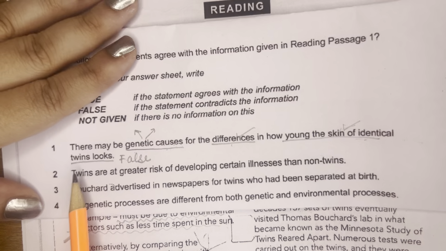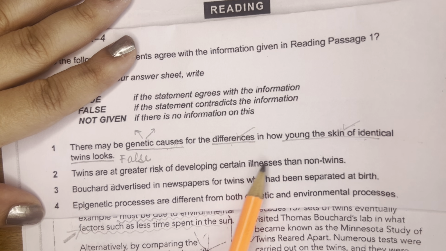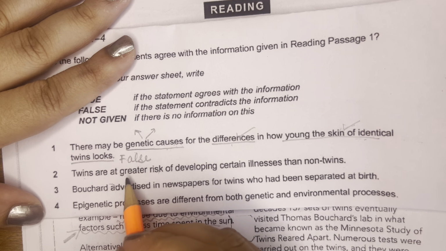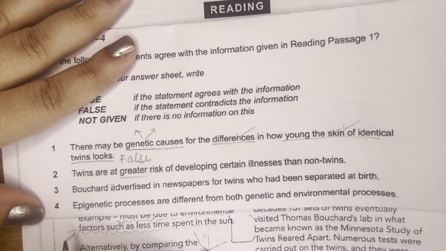Alright, let's move towards the second question. Twins are at greater risk of developing certain illness than non-twins. Be very careful with the word greater. Greater means there is a comparison made. If you are able to find the comparison, then the answer would be true or false. If you are not able to find the comparison, that means the answer is not given.